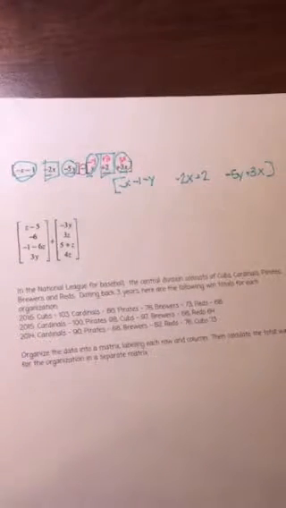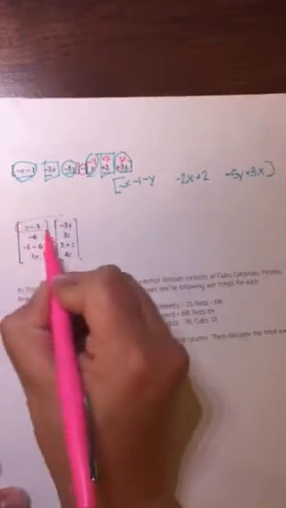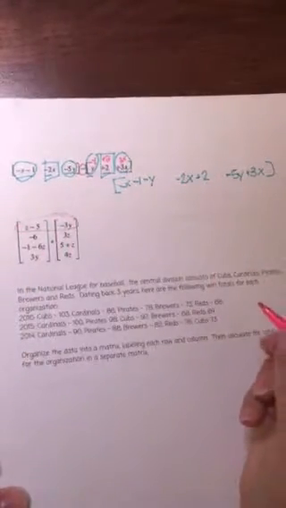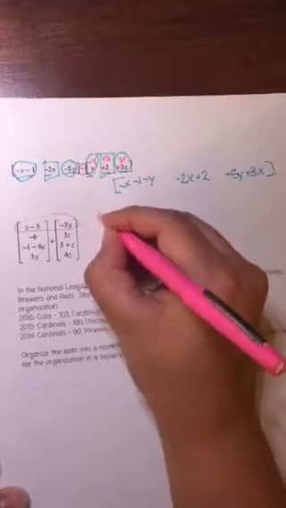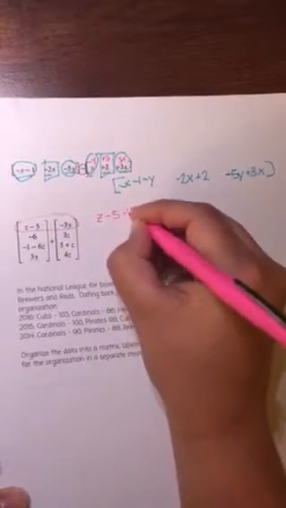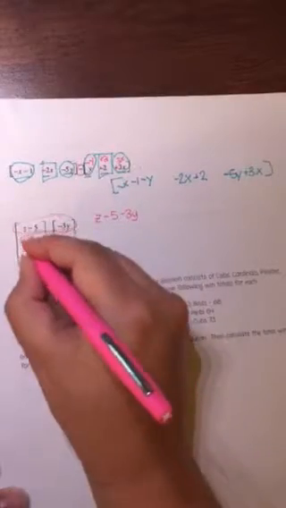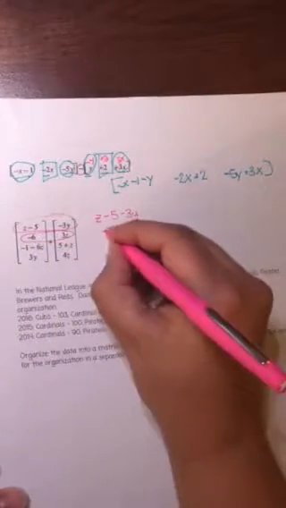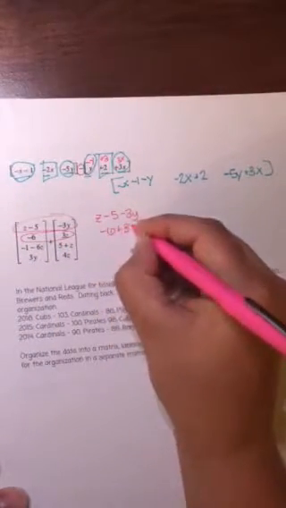Okay, so then the last one is pretty easy. It's just set up a little bit differently. It's up and down, which I think makes it easier to look at. So I'm going to go straight across the top row here. So I don't have any like terms, so I can just say z minus 5 minus 3y. My second row, no like terms again. Negative 6 plus 3z.